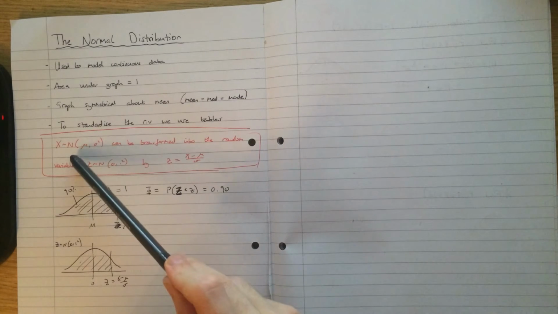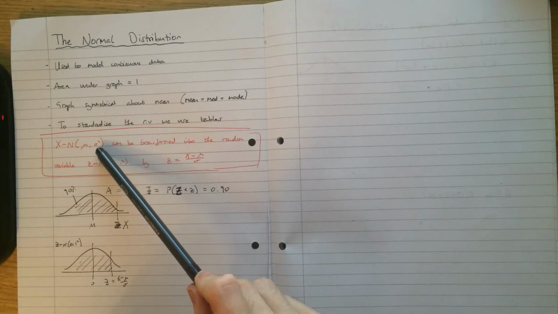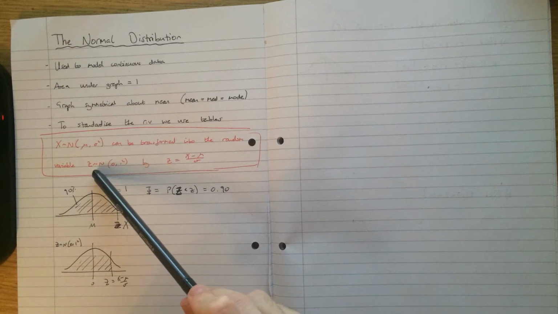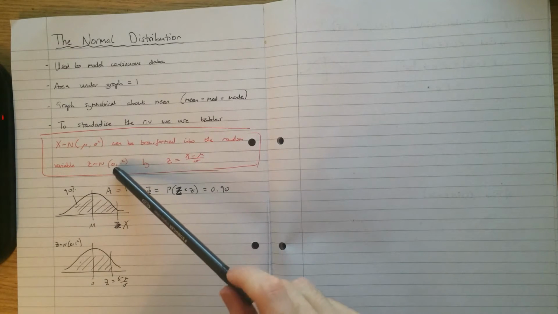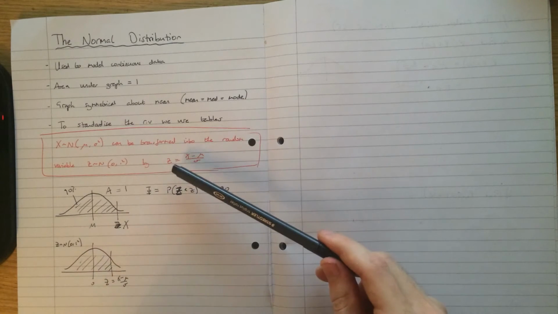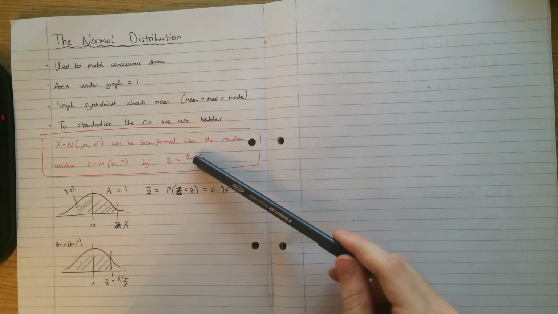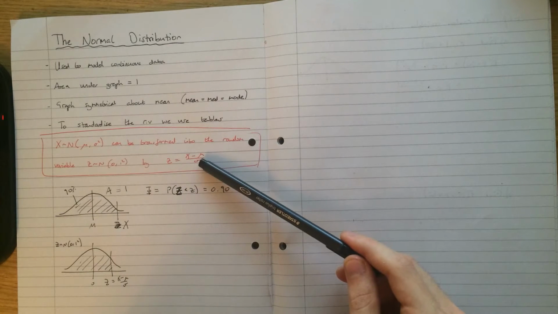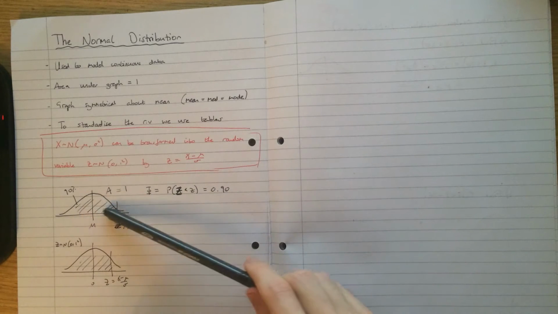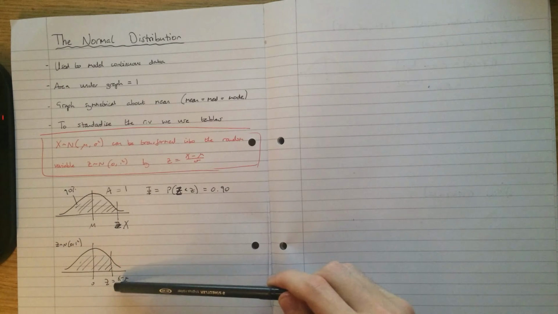So when x is normally distributed with a mean mu and a standard deviation sigma, this can be transformed into the random variable z, which will be normally distributed with a mean of 0 and a standard deviation of 1, through the use of this formula, where z is equal to our random variable minus the mean, over the standard deviation. All we're doing is standardizing it in order to use the tables.